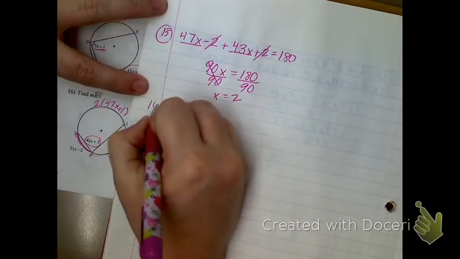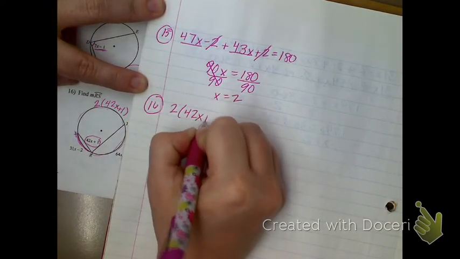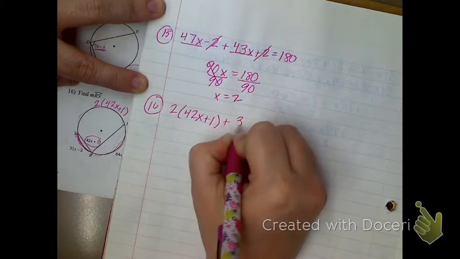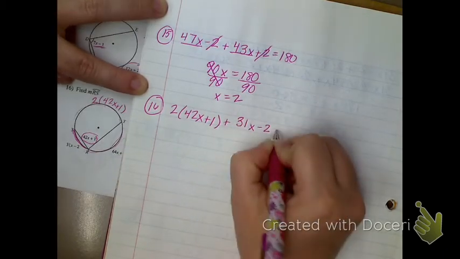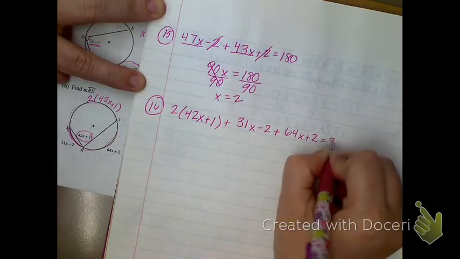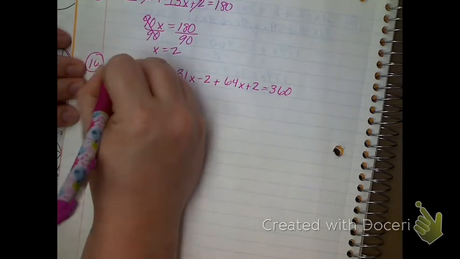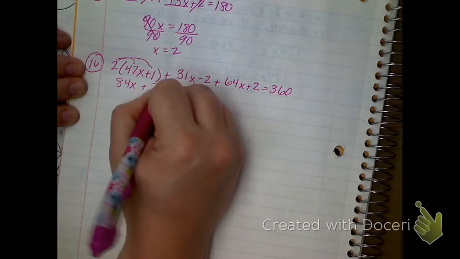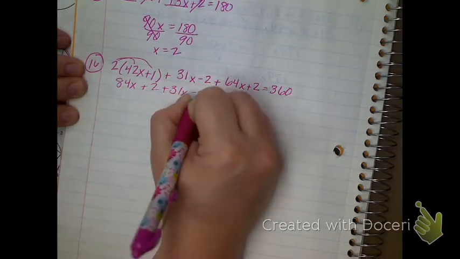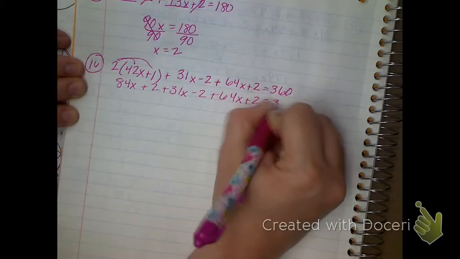So that's going to give me 2 times 42x plus 1 plus 31x minus 2 plus 64x plus 2 equals 360. So 2 times 42 is 84x plus 2 plus 31x minus 2 plus 64x plus 2 equals 360.